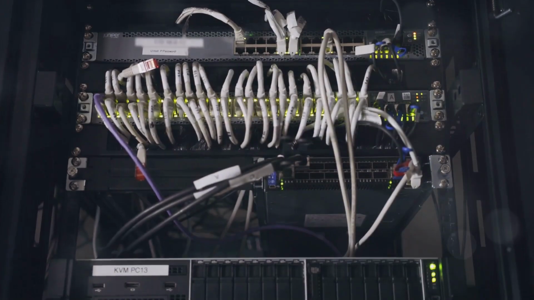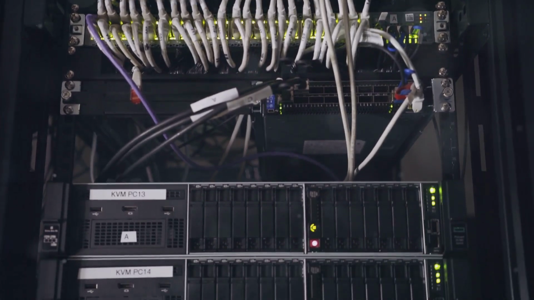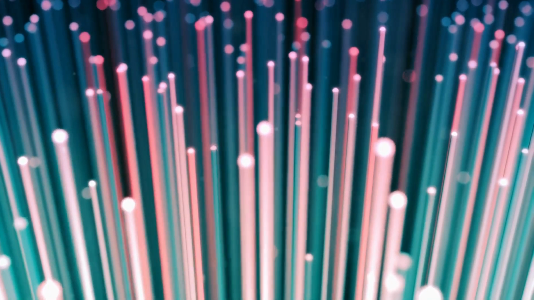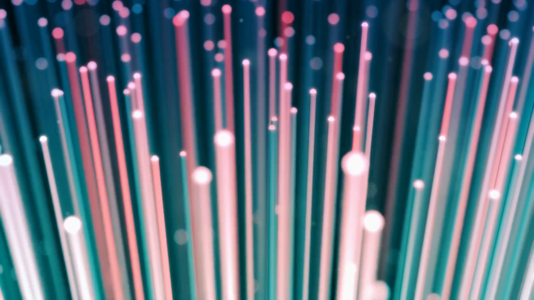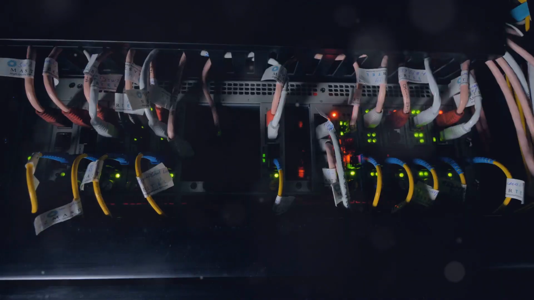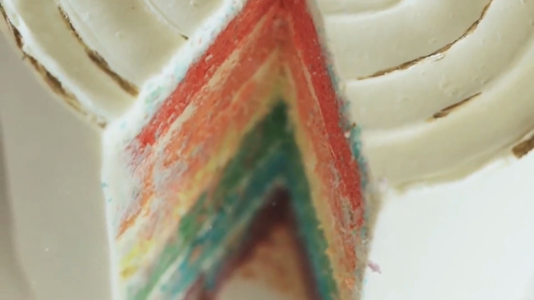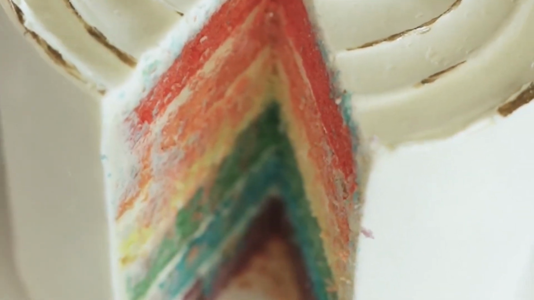Have you ever wondered how computers talk to each other? It's like magic, right? Data flying through the air, traveling across continents in the blink of an eye. Well, it's not magic, it's the magic of networking. And just like a delicious layer cake, networks have layers too.